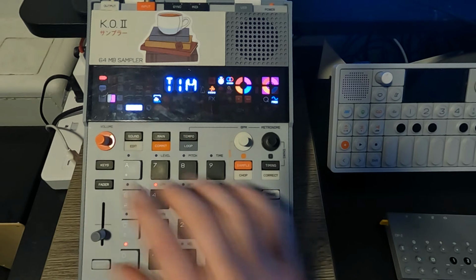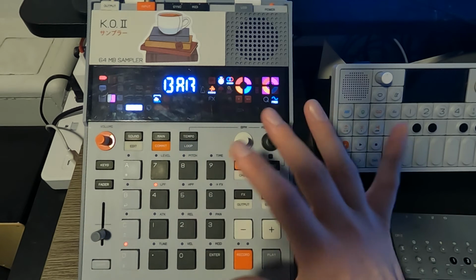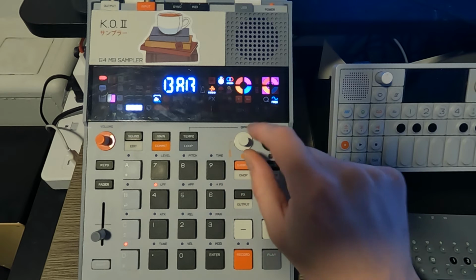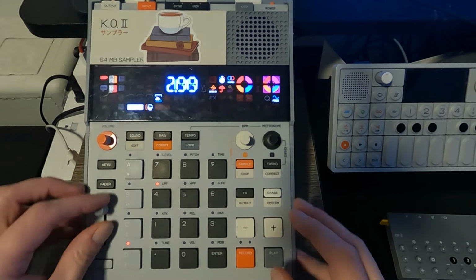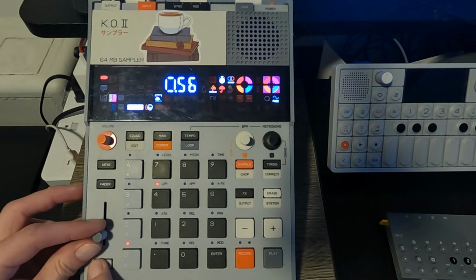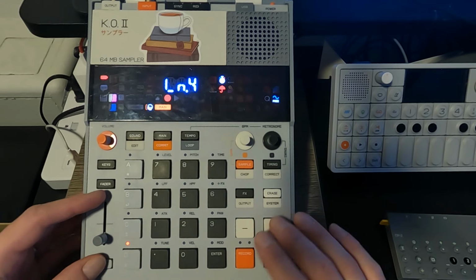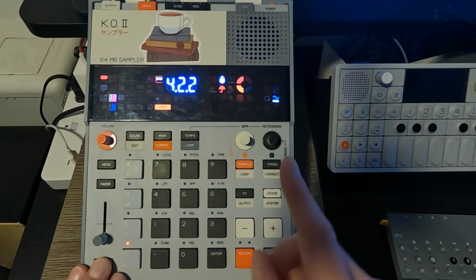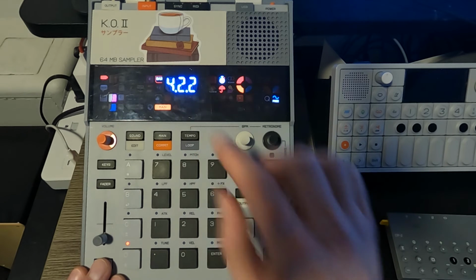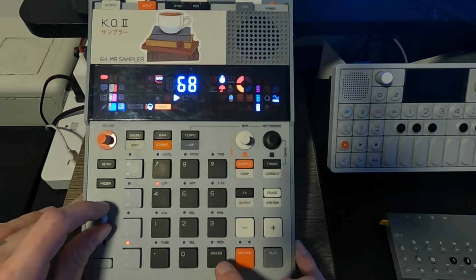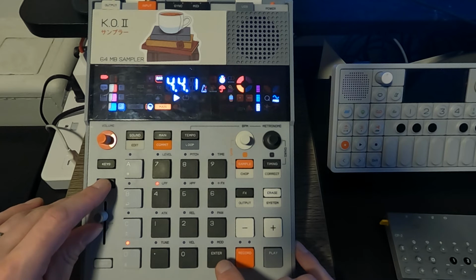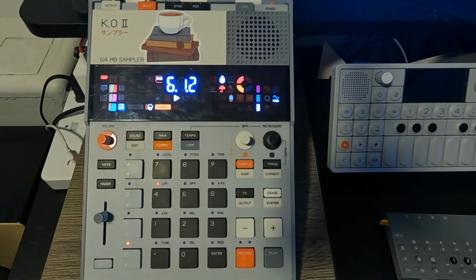So let's say that we have a 4-bar loop. I don't have a 4-bar loop loaded up, so we're just going to play this one real slow. I'm going to change this to a 4-bar loop. Then I'm going to change the timing fader to being 0.5. And now it will stretch our sample out to last exactly 8 bars, even though the max that you can choose by default is 4 bars.